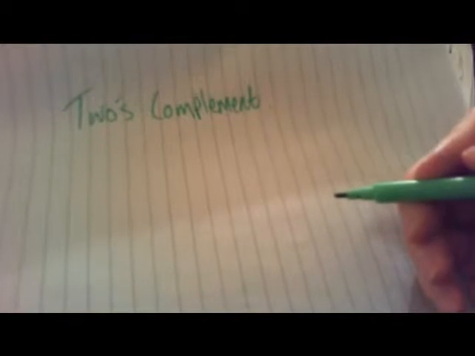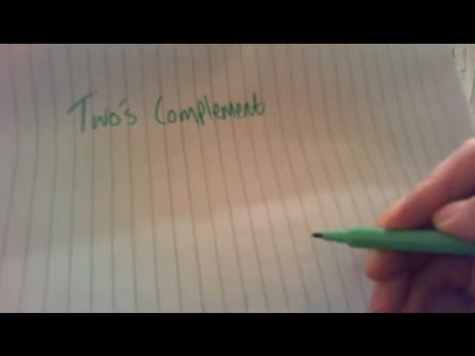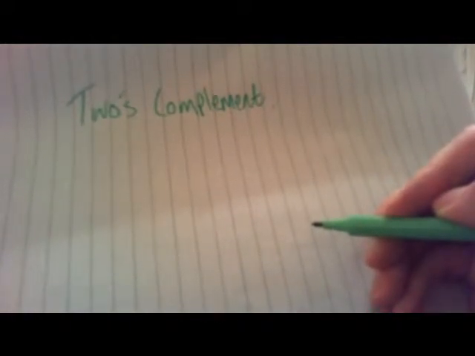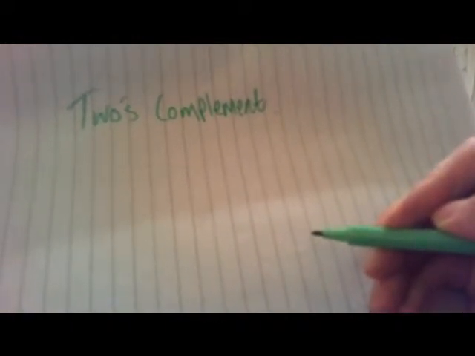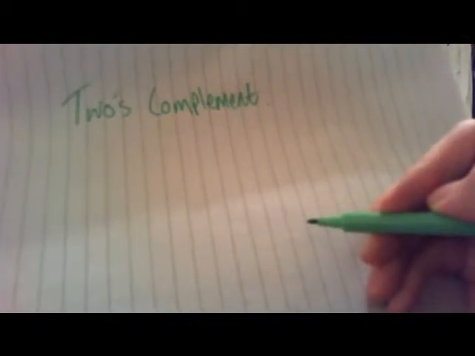Now, we can represent a negative number in binary by making the most significant bit a sign bit. Until now, we've only been looking at unsigned binary numbers. When a binary number is a signed number, it has a most significant bit, which will either be positive or negative. So let me just show you that.